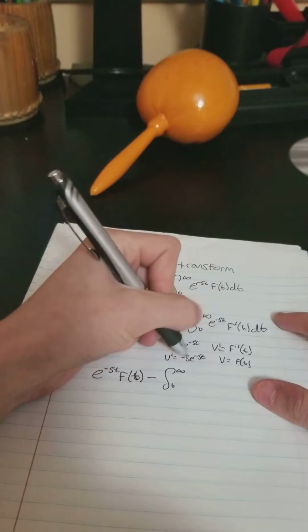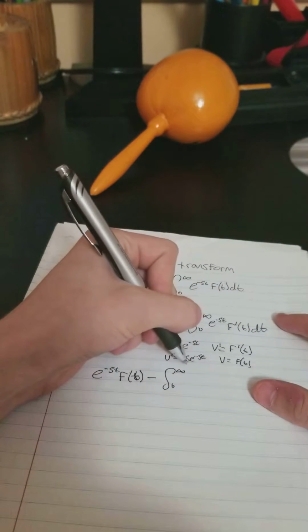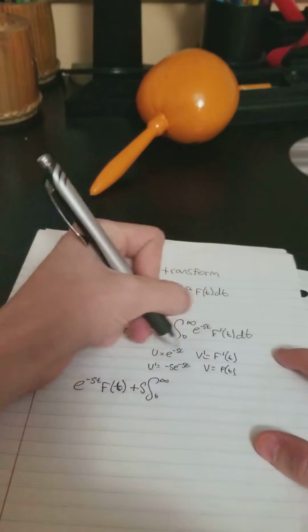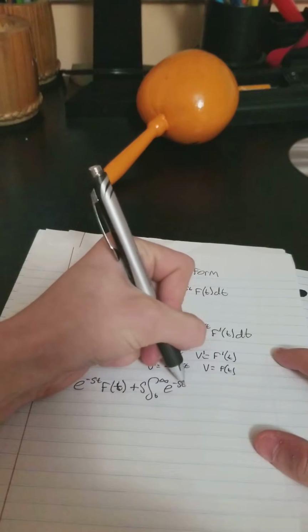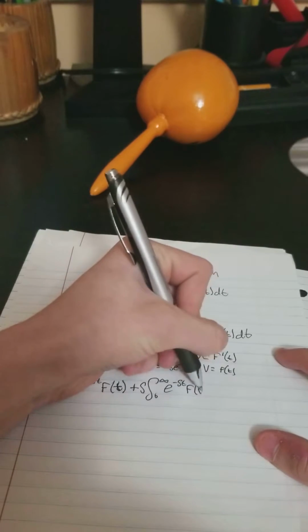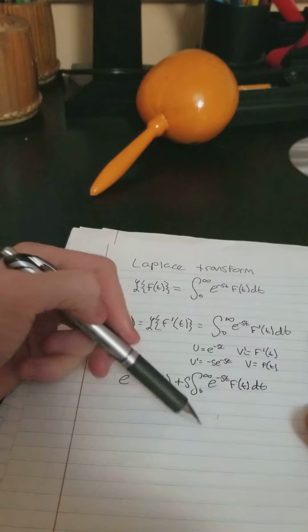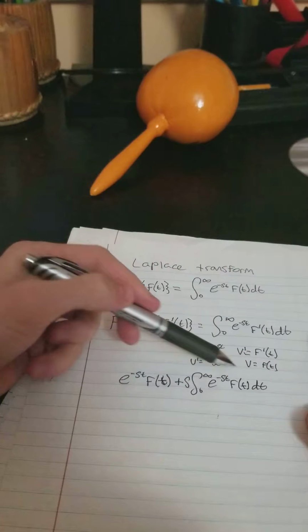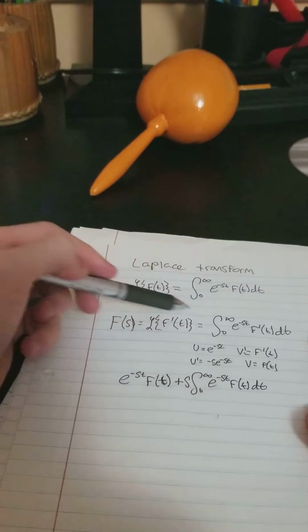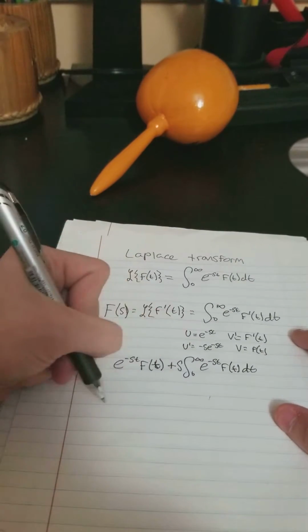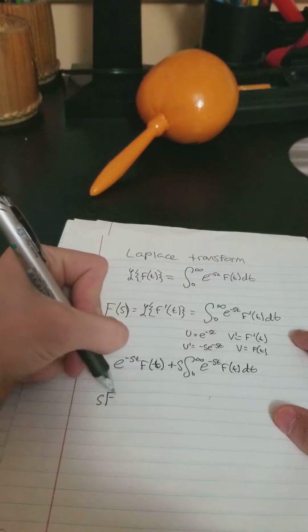Oh, and of these two, I'm going to take out this negative s, and so that would turn this into a positive. I'm going to put the s here, of e to the negative st f of t dt. And if you look right here, besides the s, this is exactly the definition of the Laplace transform. So I'm going to rewrite this as s times F of s.